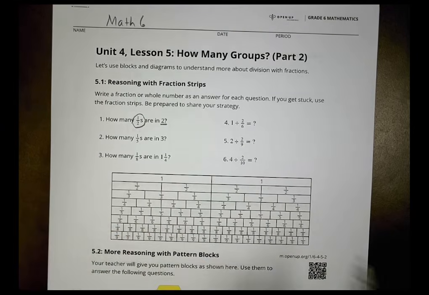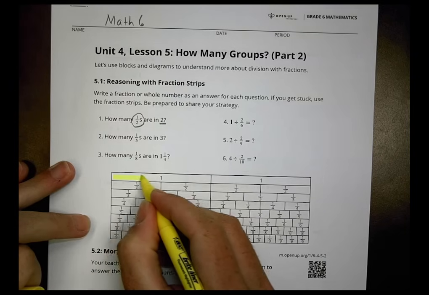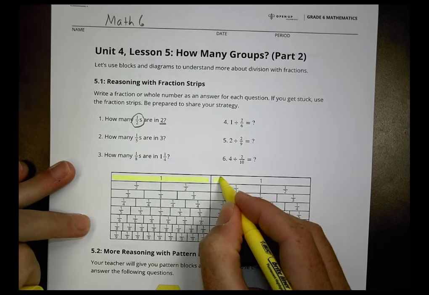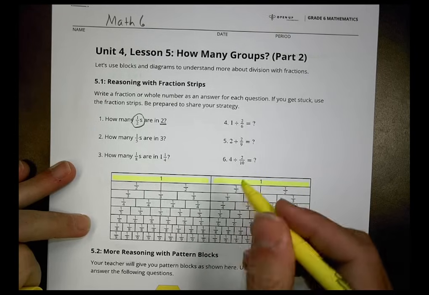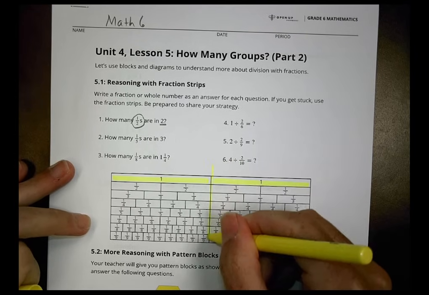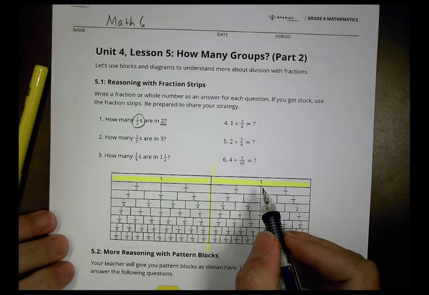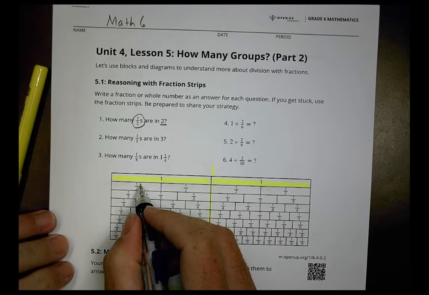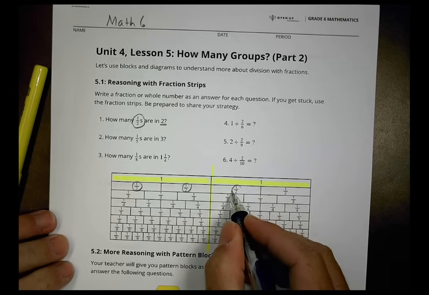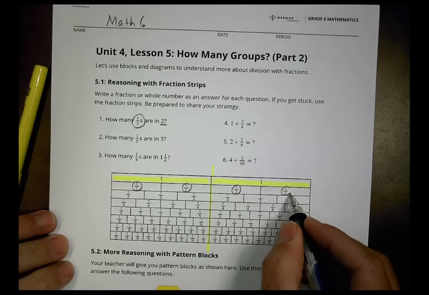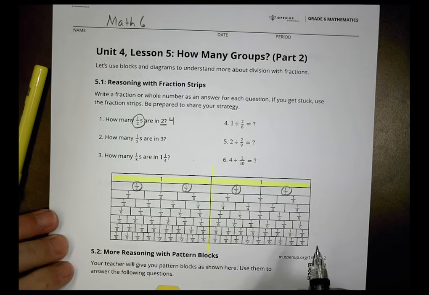And so when we look over here, what we notice is that I have a full 1 right here, right? This is a full number 1. And I have another one here. So this entire fraction strip represents 2, right? Right down the middle, that's where our 2 is going to be. Okay? So when I look at how many halves are in 2 whole things, I can circle them up and count them up. I have 1 here, I have 2, I have 3, and I have 4. So I could say that there are 4 halves inside of 2, right?